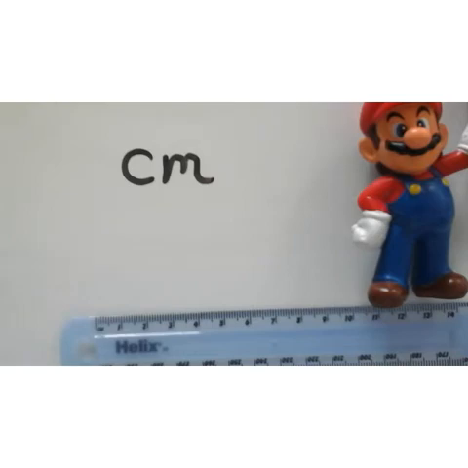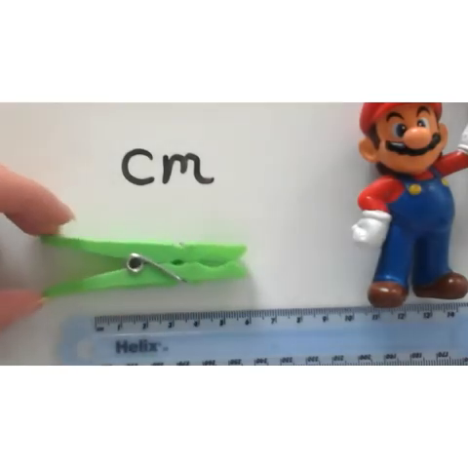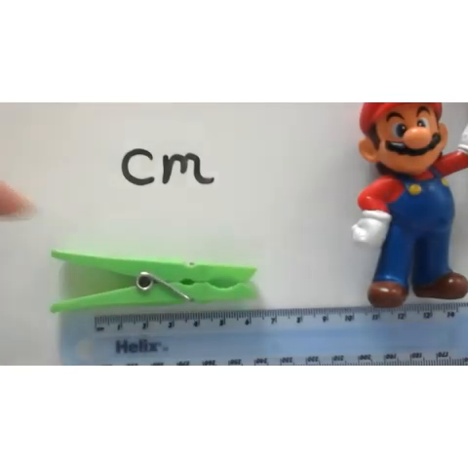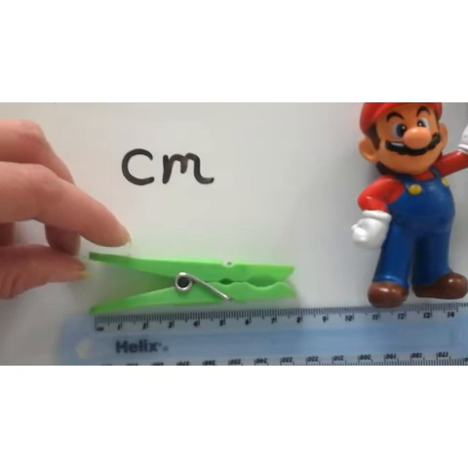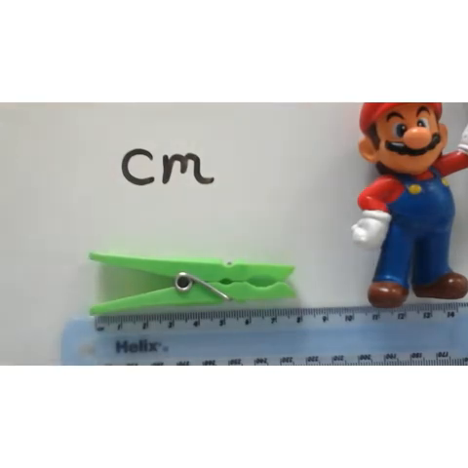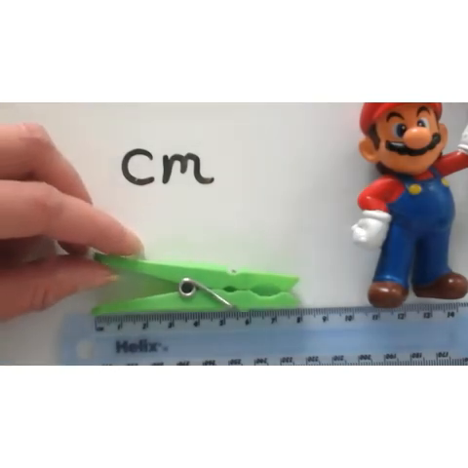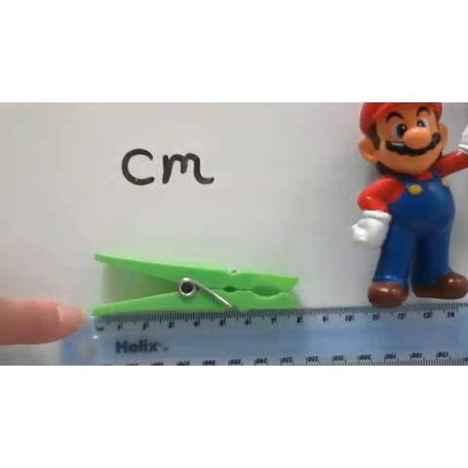So our first object is this peg. Do we do it right to the end? No, Measuring Mario tells you to do it where the first long line is. What two letters are we looking for? cm. Yes, it's right here. Okay, so we measure right from one end, so it's at the beginning, to the next. Can you see what number that is?